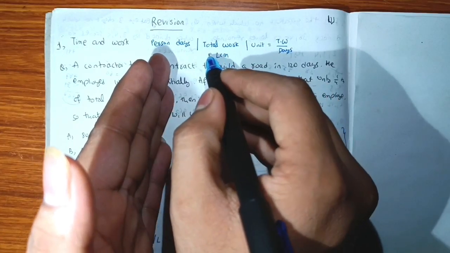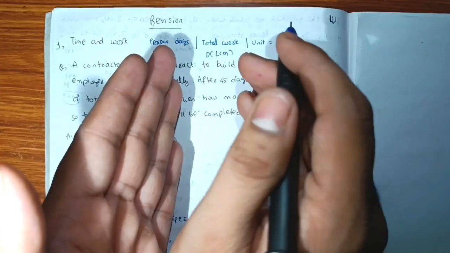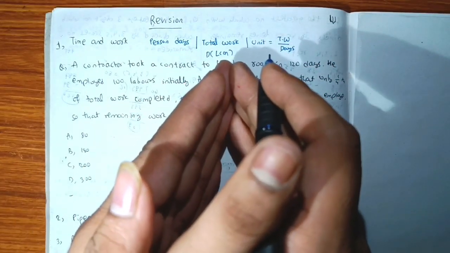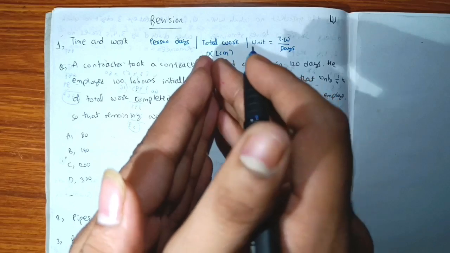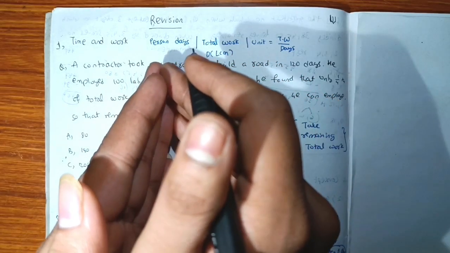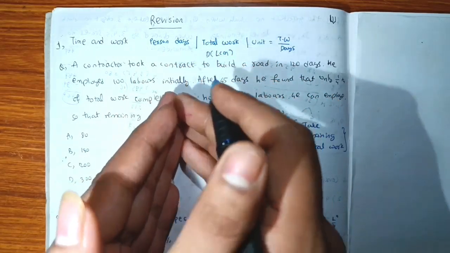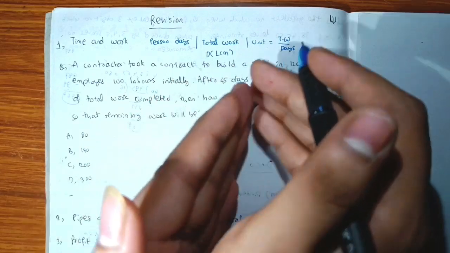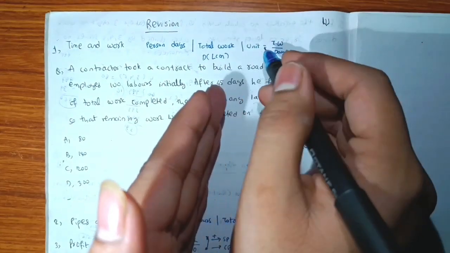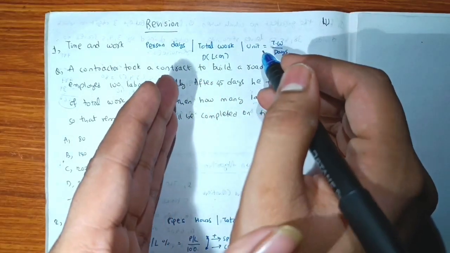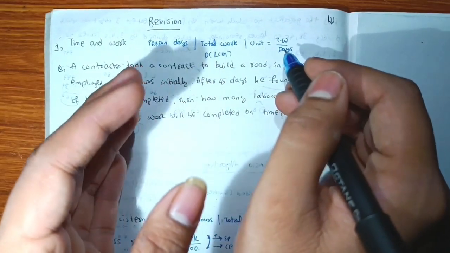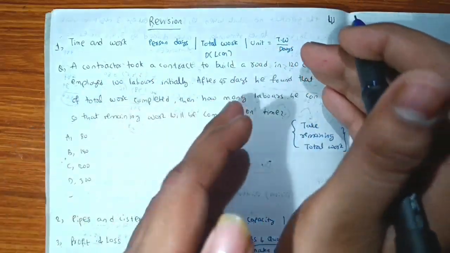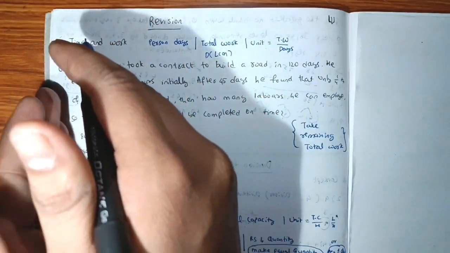The LCM of the days is equal to the total work, and you need to count the units: how many units person A will perform and how many units person B will perform. You need to calculate this in this column. The unit will be the total work divided by the number of days taken by the person. So this is the only method we have seen in the entire time and work topic.